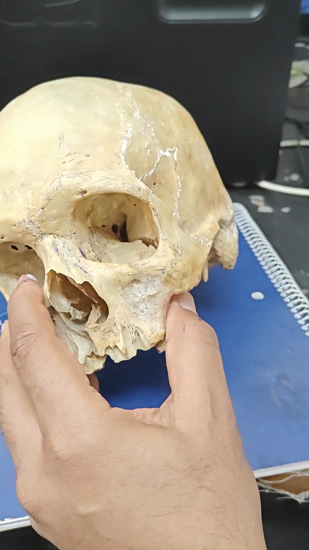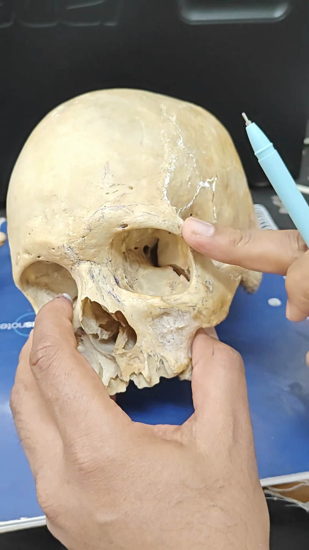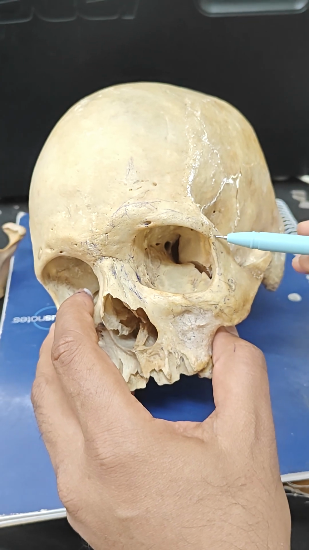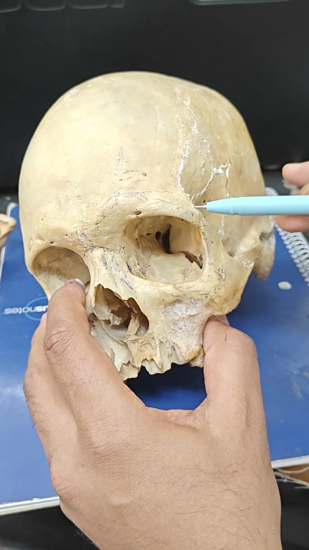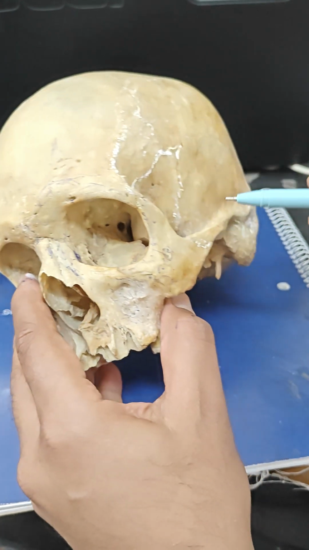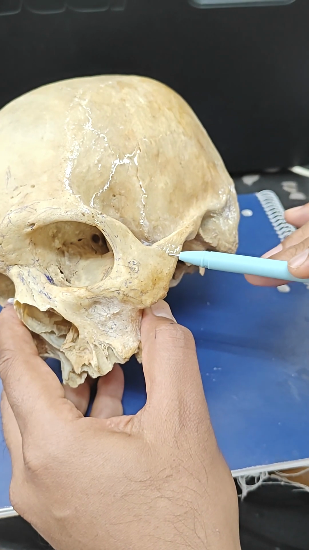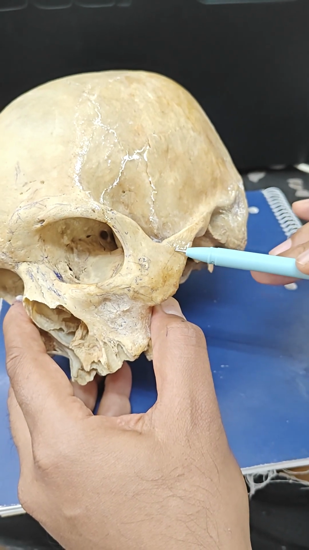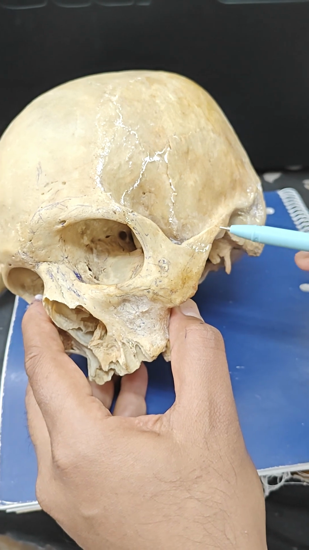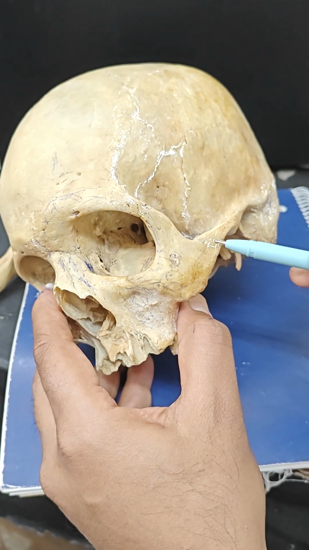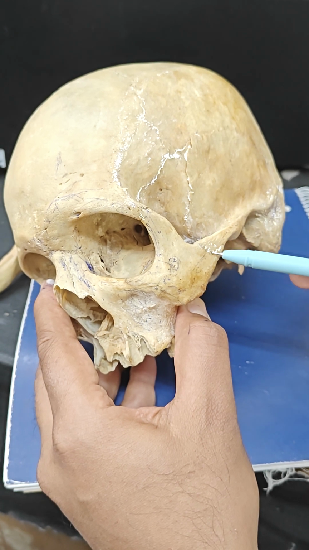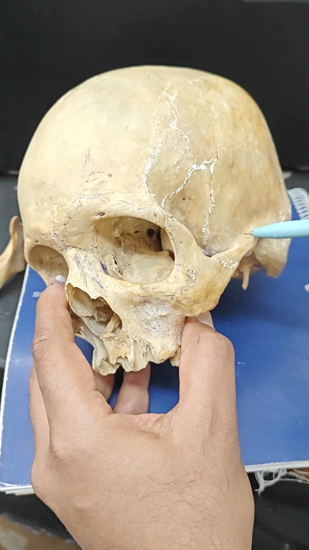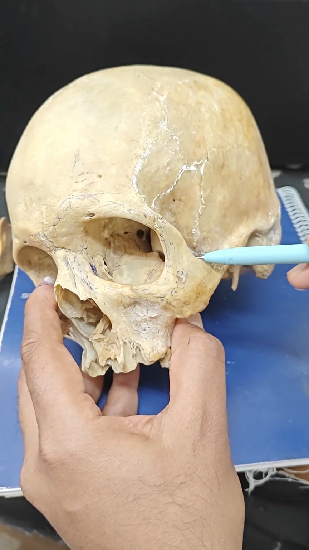It has two processes. One process goes upwards, which is called the frontal process, and it is united with the zygomatic process of the frontal bone. Another process goes backwards, which is the temporal process of the zygomatic bone, and the zygomatic process of the temporal bone. Both are united, making the zygomaticotemporal suture, and it completes the zygomatic arch.